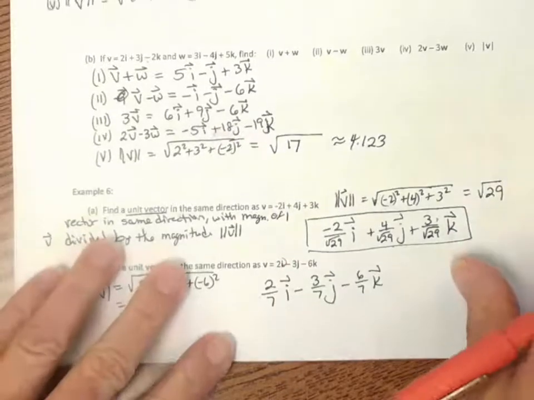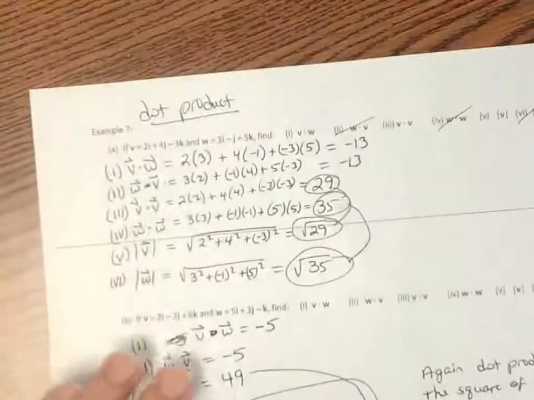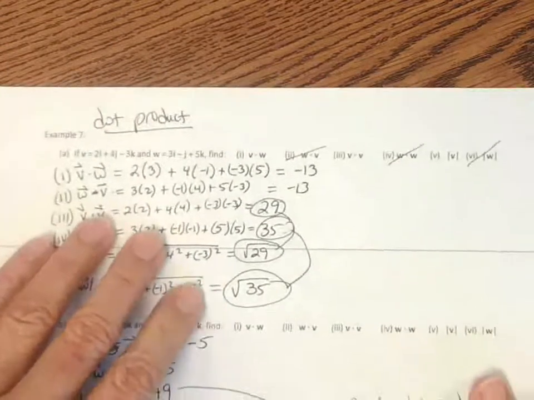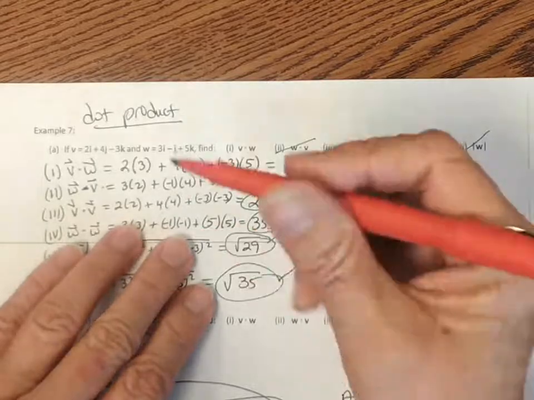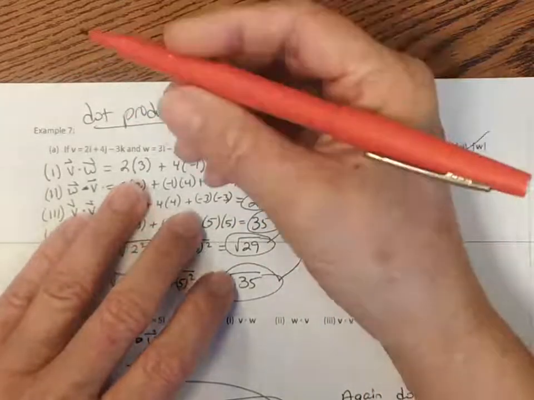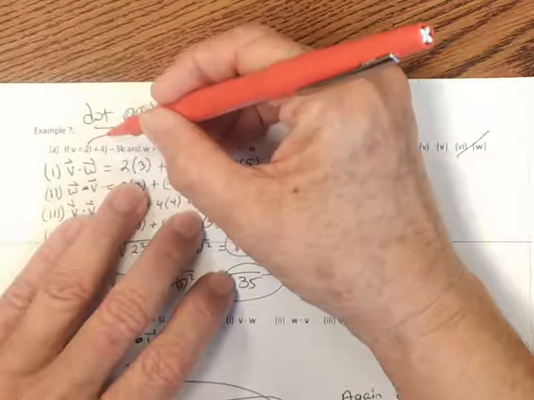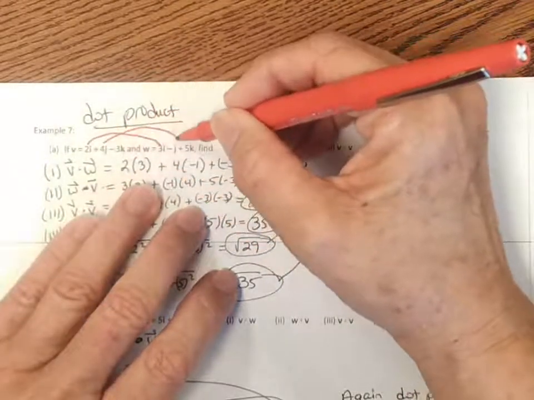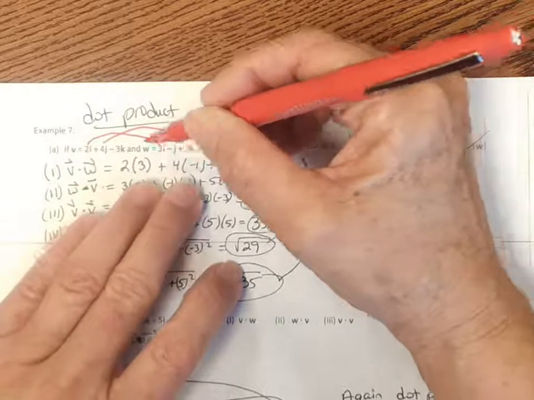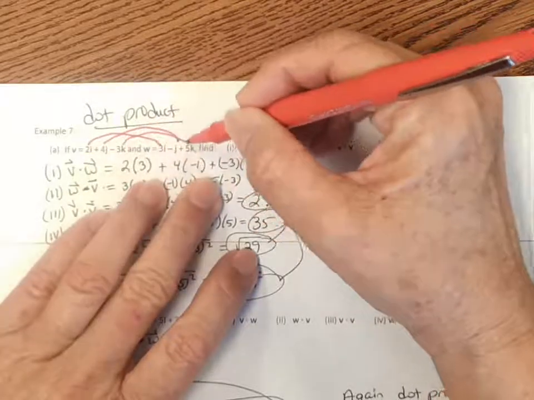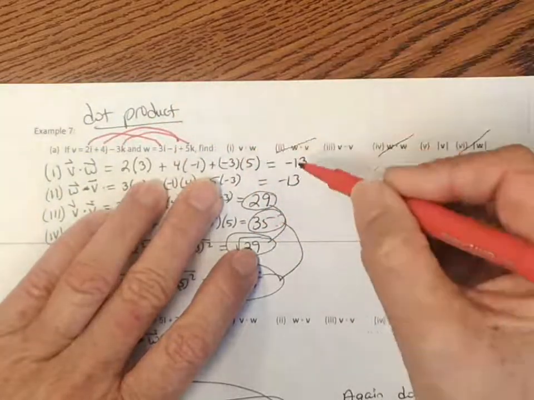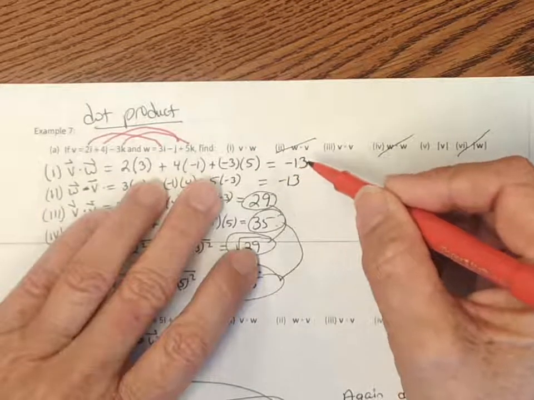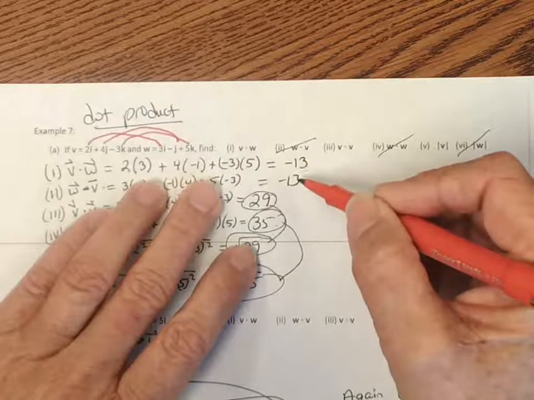Okay, let's continue on, finish off these notes. We're going to talk about the dot product. How does that work with three-dimensional? Same way it worked with two-dimensional, except here we're going to have to multiply the i components together, so 2 times 3, the j components together, 4 times negative 1, and then the k components together, negative 3 times 5. And remember, we just get a scalar. We do not get a vector when we do a dot product.